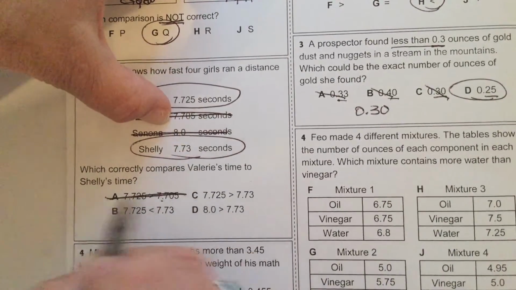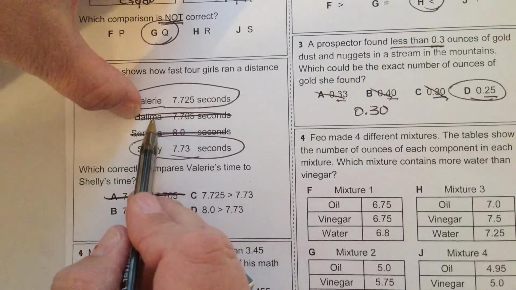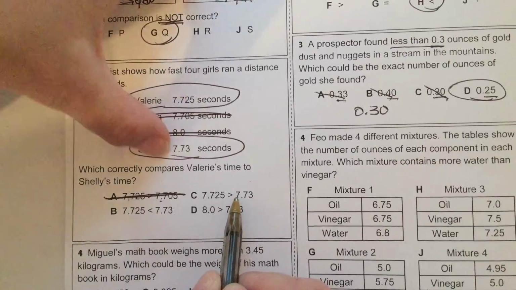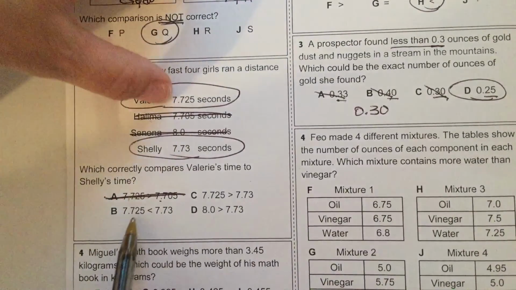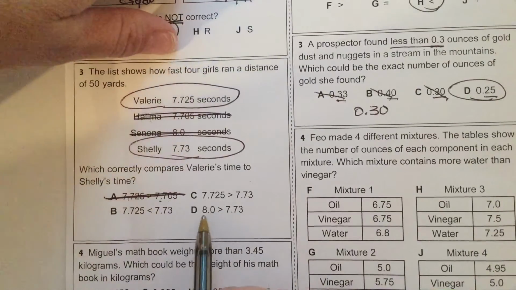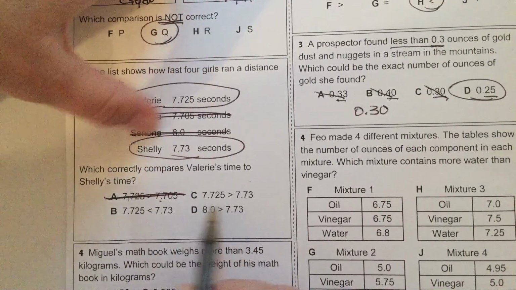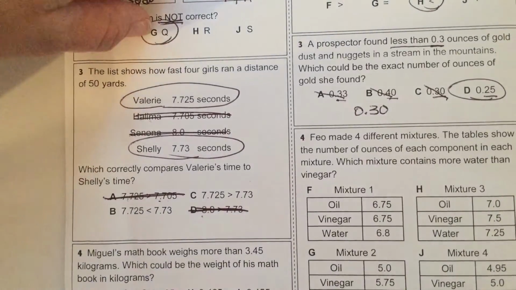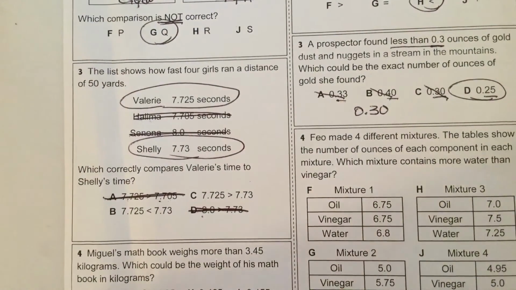That one's out because that was this girl's time. 7.725. 7.73. Okay, I'm going to look at that one. 8.0 was one we marked out. So now I've just lowered my choices.